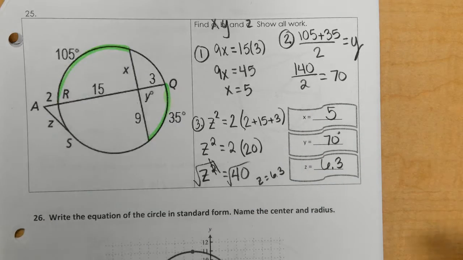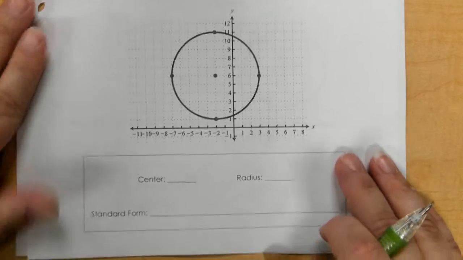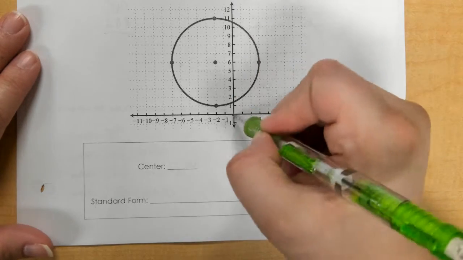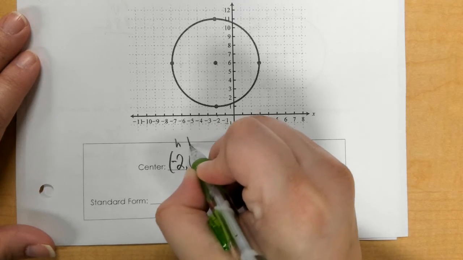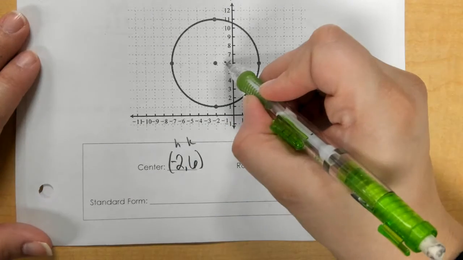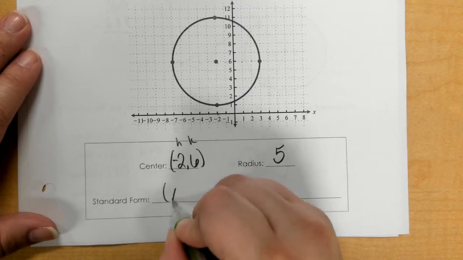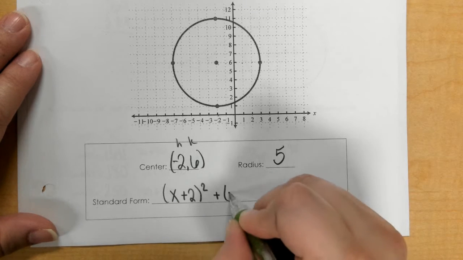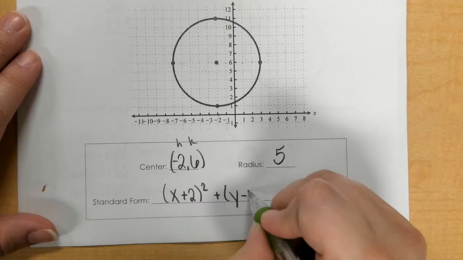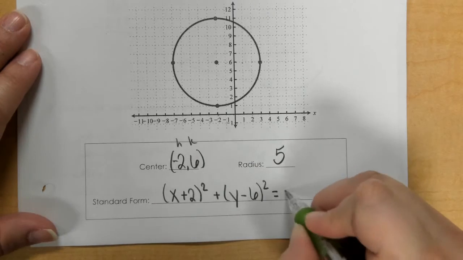Okay? And then the last problem, it says, write the equation of the circle in standard form, name the center and the radius. So the center here would be (-2, 6). And remember, that's your h and your k. Your radius is 1, 2, 3, 4, 5. And so we would do (x - a negative 2), so plus 2, squared. And then (y - 6) squared equals r squared, so 5 squared is 25.